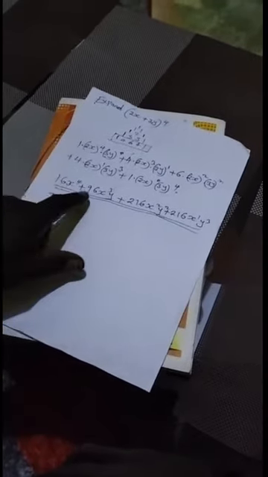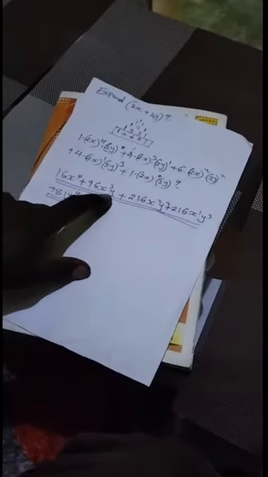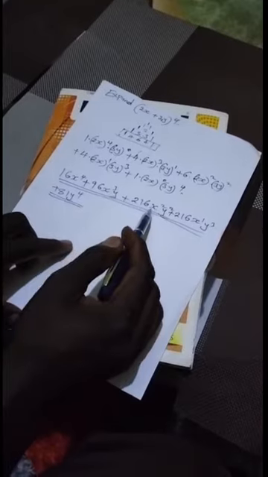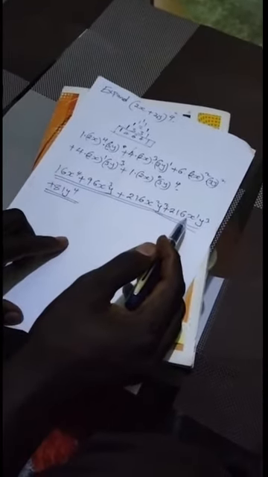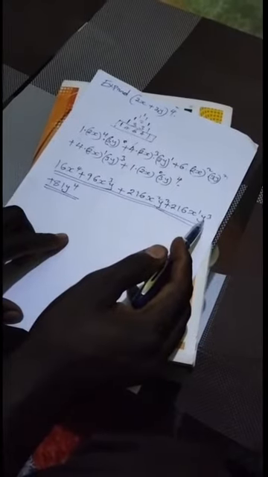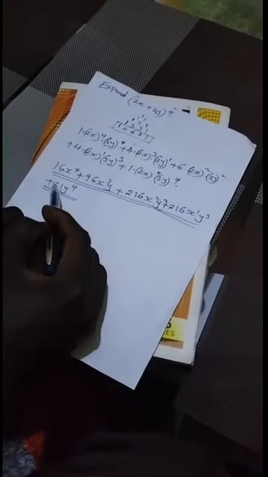And therefore, this is the expansion of our question (2x + 3y) raised to power 4. We get 16x^4 + 96x^3 y + 216x^2 y^2 + 216x y^3 + 81y^4.